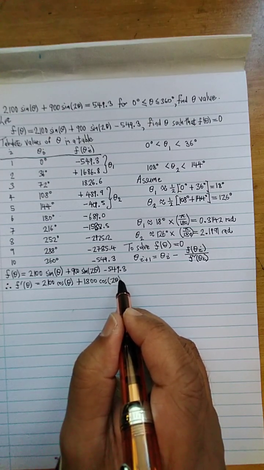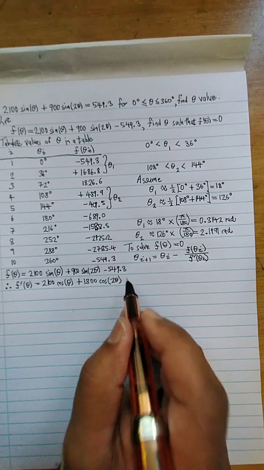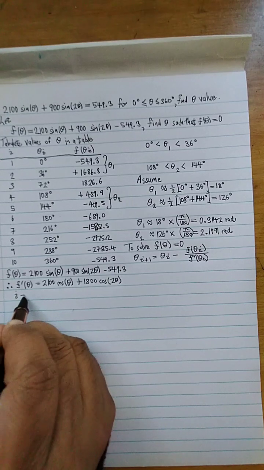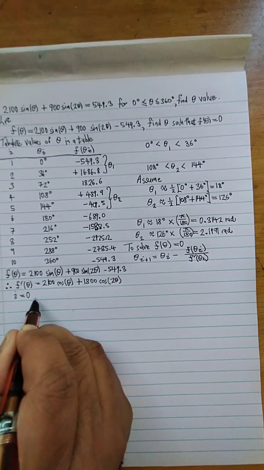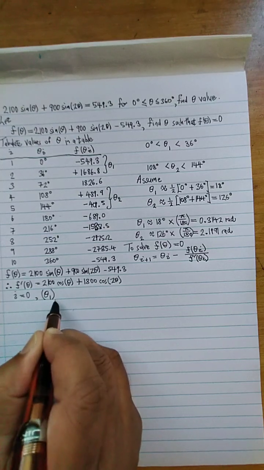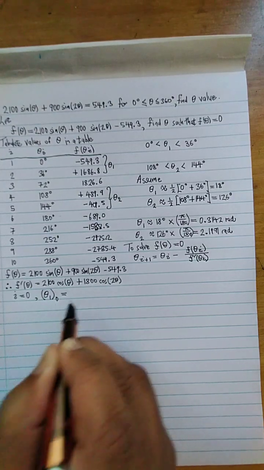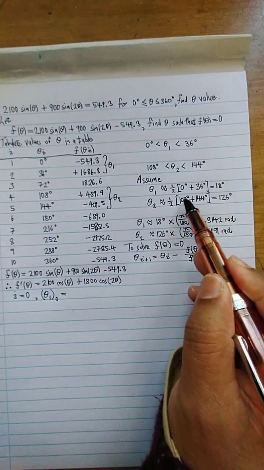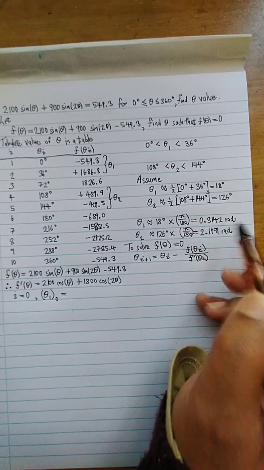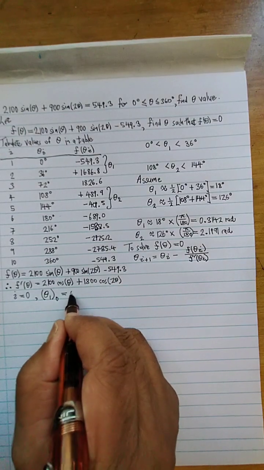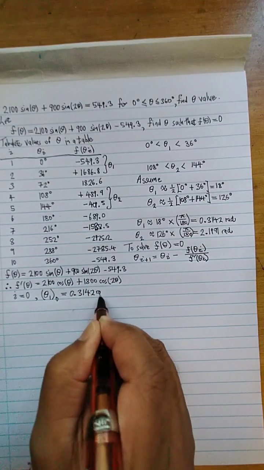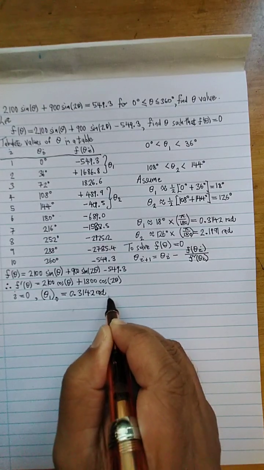So we then say theta 0 is our initial estimate, which is what we worked out to be 18 degrees, which is 0.3142 radians.